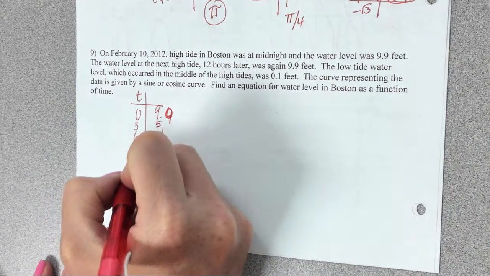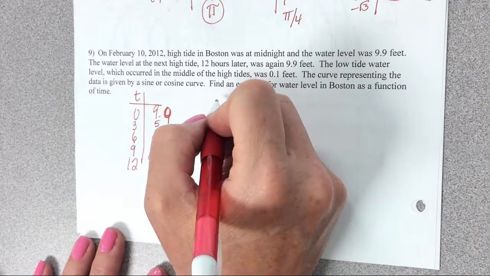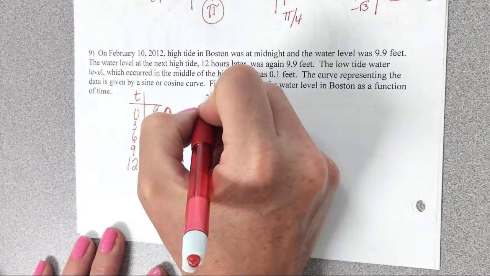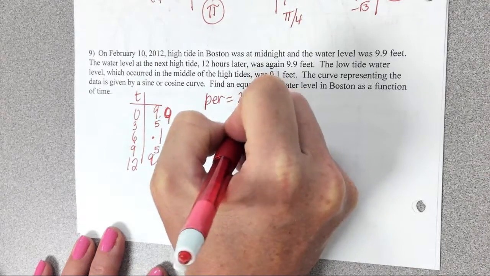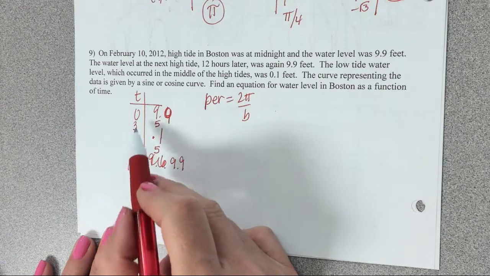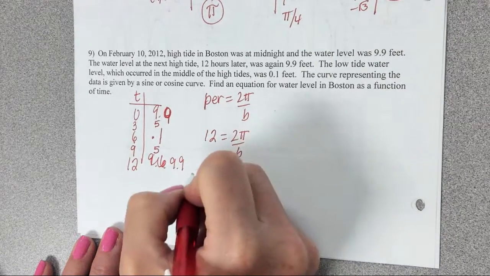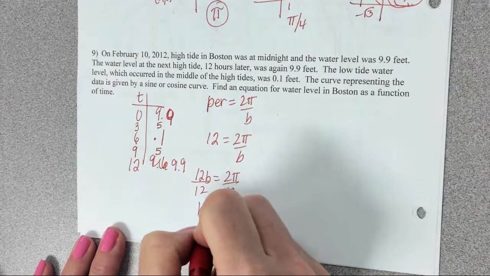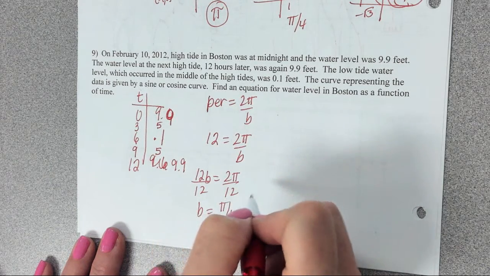So this is what we've got then. So we've got to think of some things here. We've got to think of any shifts. Do we have any shifts to the left or right? No, we're starting at 0. Okay, so let's just take care of the x's first. We know that if we want to find that b value, we have to use this formula, that the period equals 2 pi divided by b. So what is the period here before it starts repeating again? 12, good. So it's 12 equals 2 pi over b. So I cross multiply, I get 12b equals 2 pi. I divide by 12. I get b equals pi over 6.